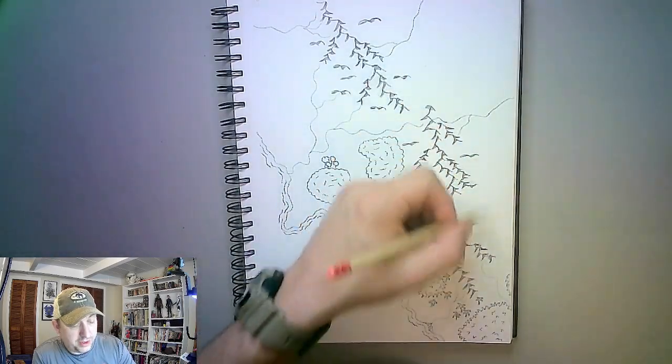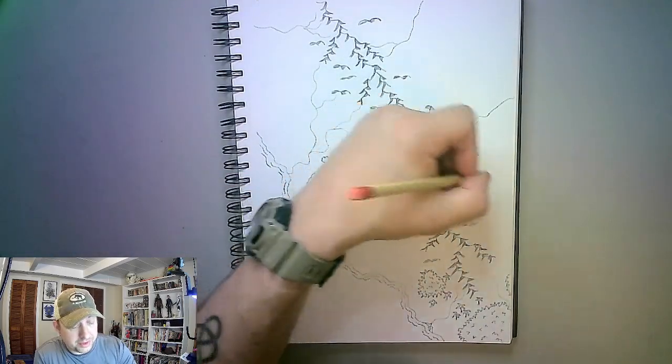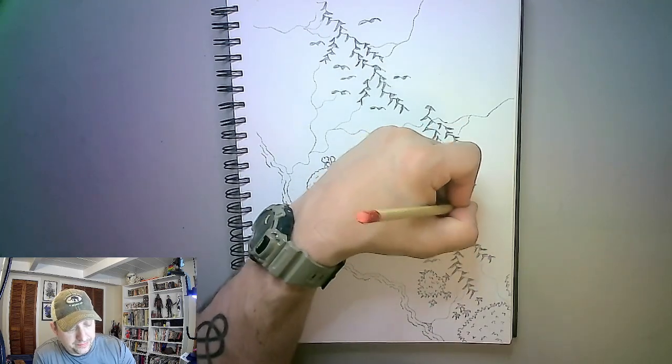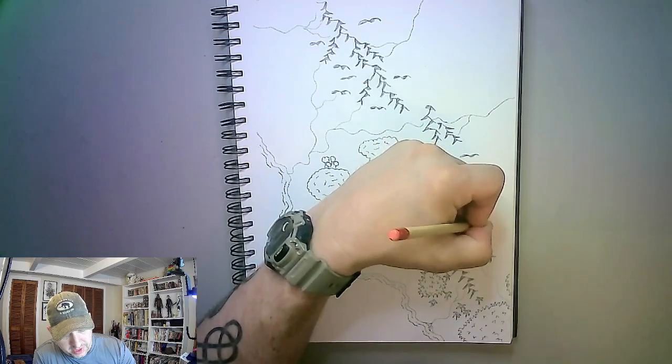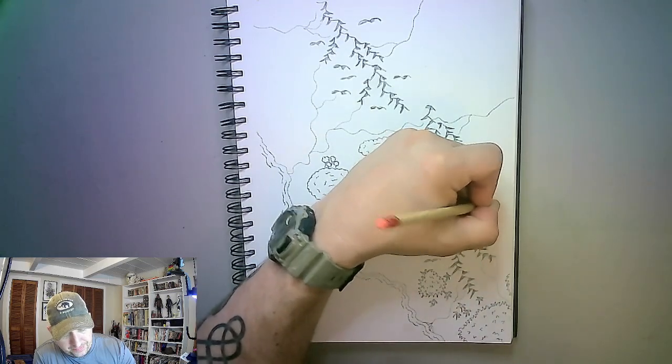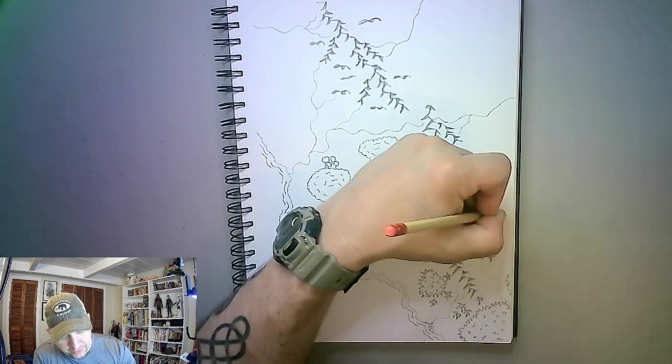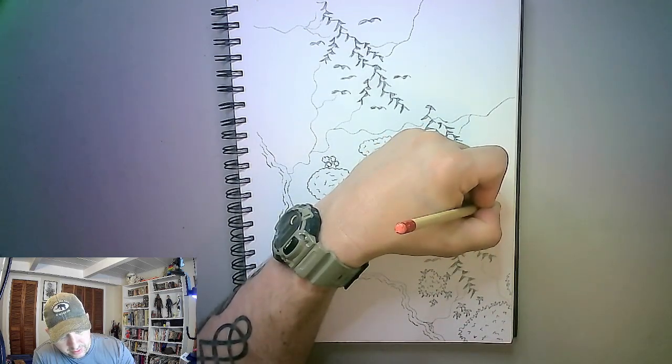I think over here on this side we're going to do some desert, which is super easy. Desert's just going to be dots. And you can draw dunes as well if you wanted to. So you do like this.